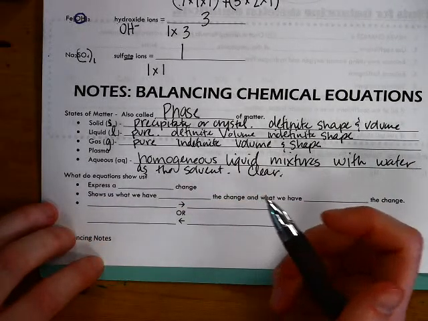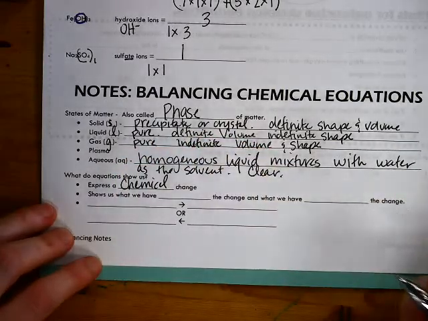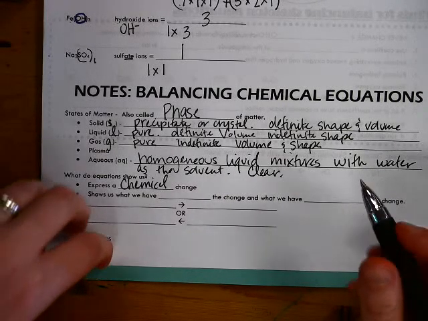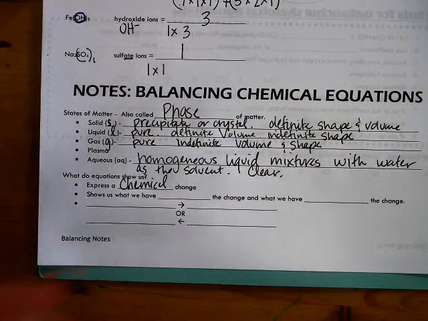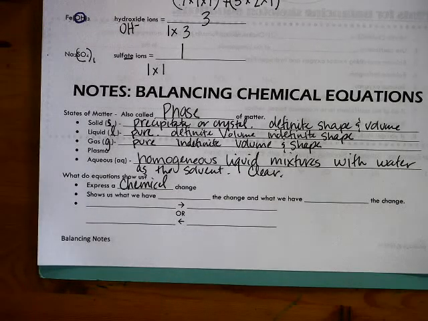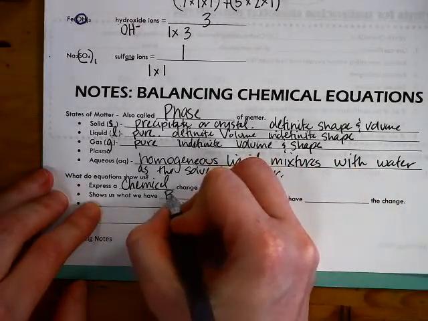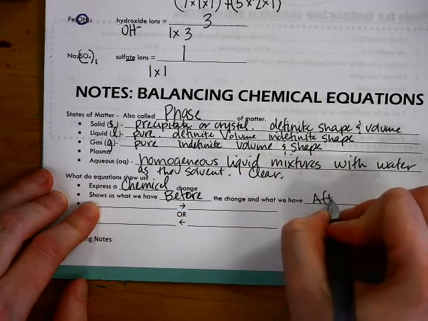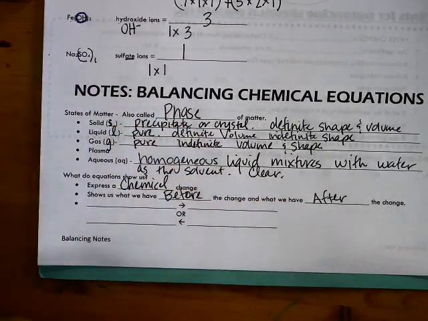What do equations show us? They're going to express a chemical change. We can use them to express physical changes, but usually it's going to be for chemical changes. That means we're still going to have the same elements that we had before as what we have after, but according to Dalton, and it still holds true today, we're just going to rearrange how those atoms attach, okay? So they're going to show us what we have before the change and after. This sounds pretty familiar, right? What I have before should add up to equal what I have after.